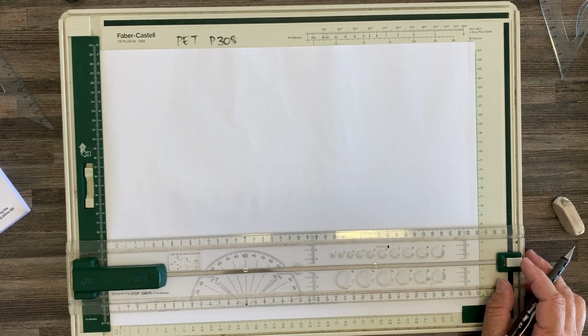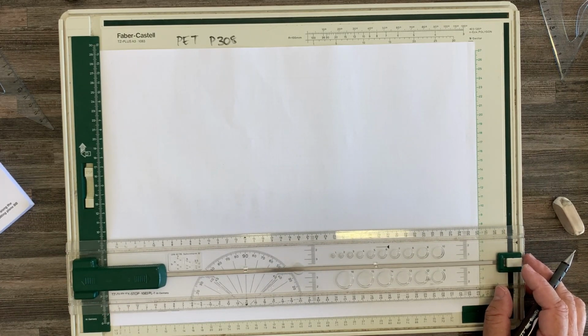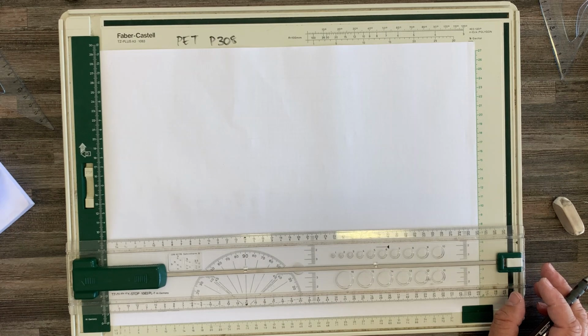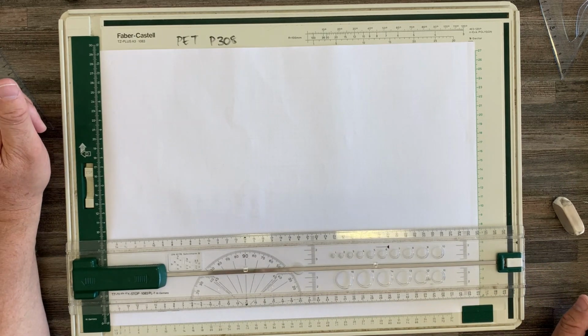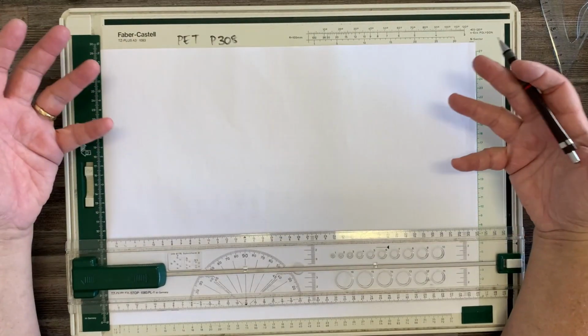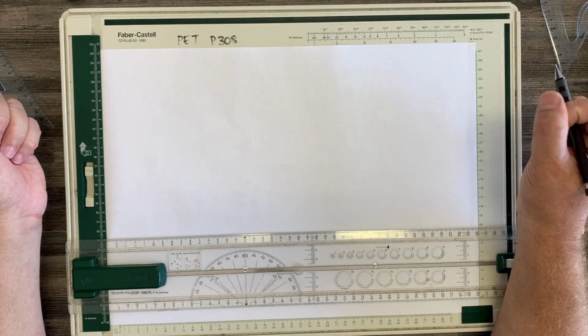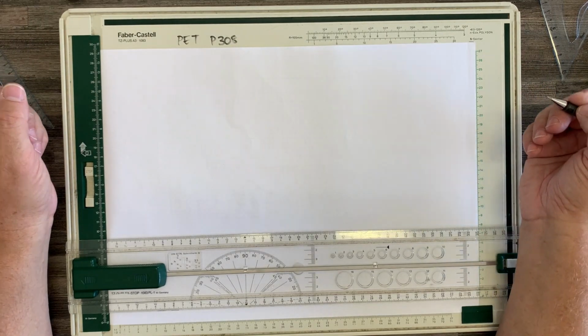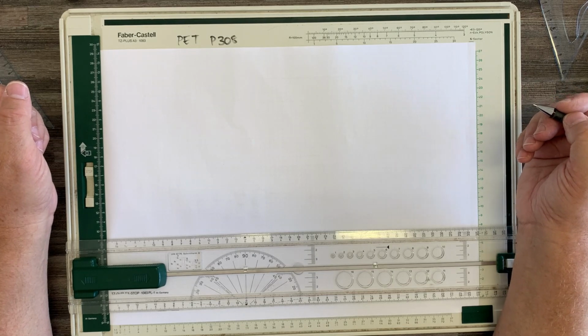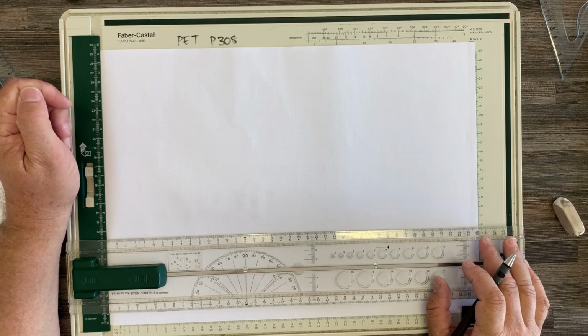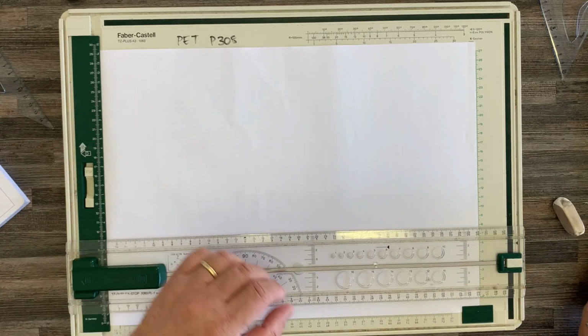So let's talk about dimensioning first of all. All right, so dimensioning is arguably one of the most important parts of an engineering drawing, because it doesn't really matter what your part looks like, the picture. What people need to be able to manufacture that drawing is the sizes, the true size, the dimensions.